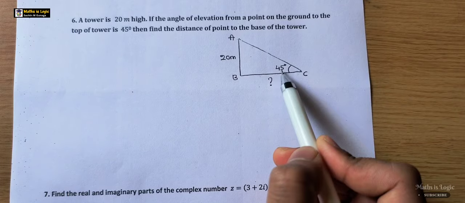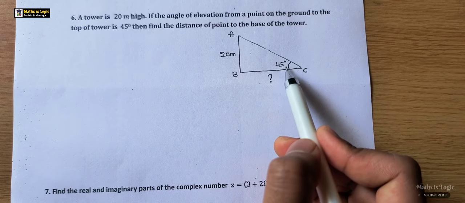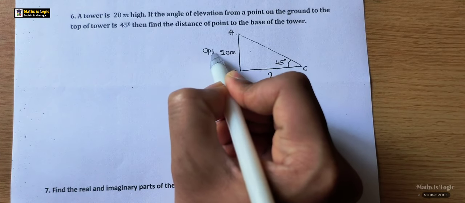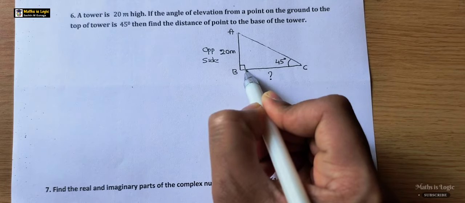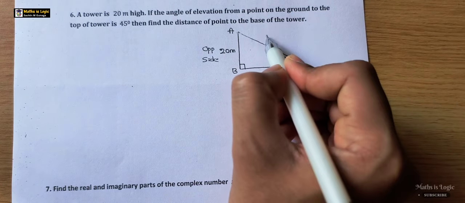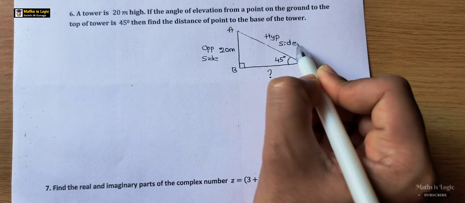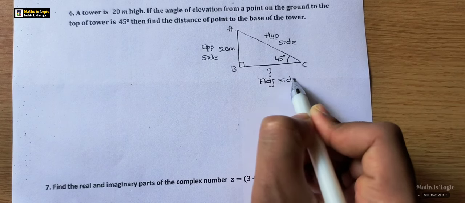If it is angle theta, then the side opposite to that angle theta becomes the opposite side. This is the opposite side. The side opposite to the 90 degree is the hypotenuse, and the remaining side is the adjacent side.